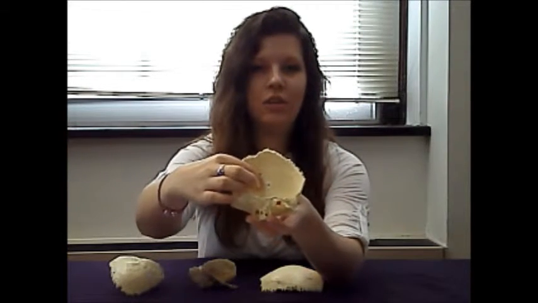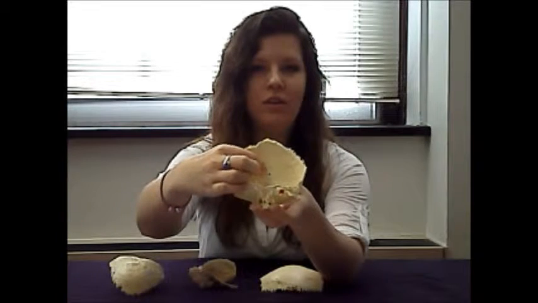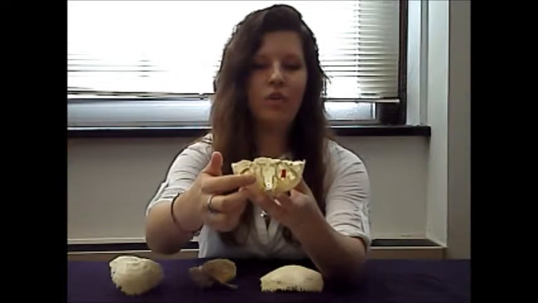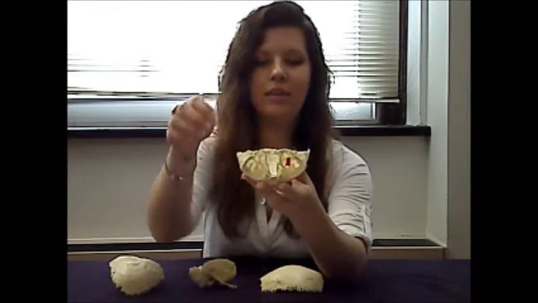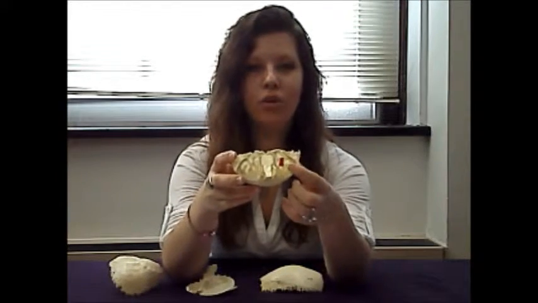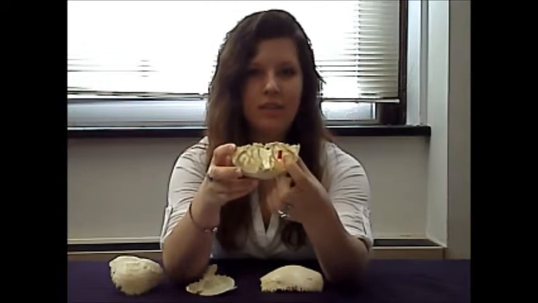The sagittal sulcus, which is right here. The ethmoidal notch, which is this hole right here. This is where the ethmoid sits in. The pars orbitalis, which is right here where the C is.